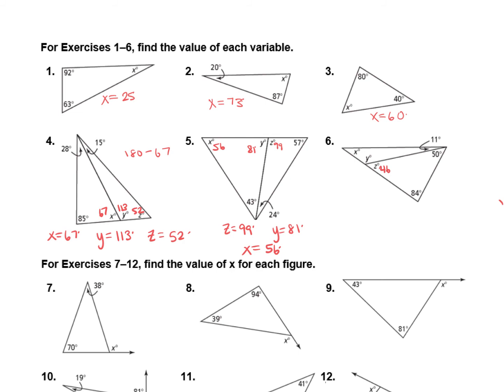Angle Z and angle Y are supplementary. So if we do 180 minus 46, that's going to give us 134 for angle Y. Maybe I should be writing this down. Angle Z is 46 degrees. Angle Y is 134 degrees.